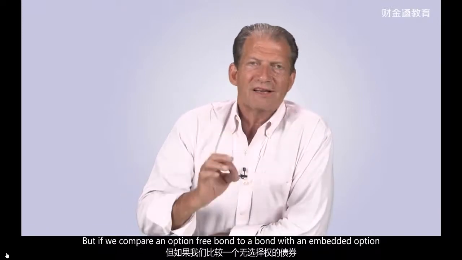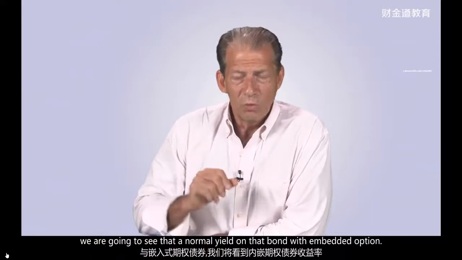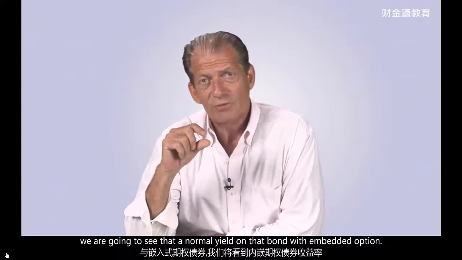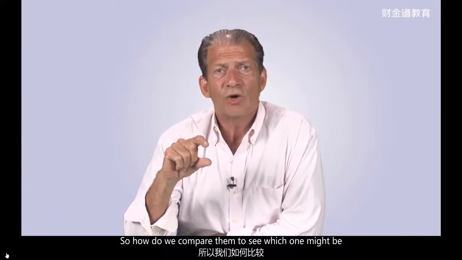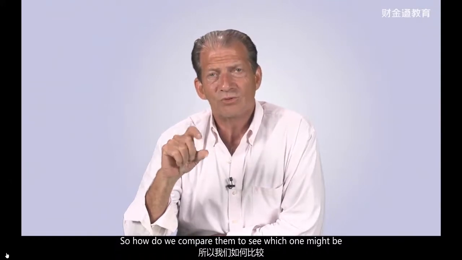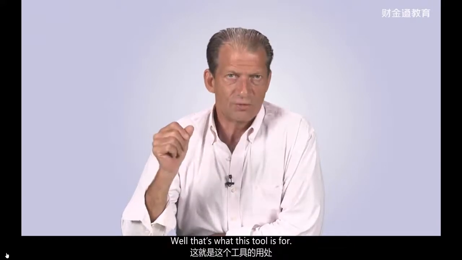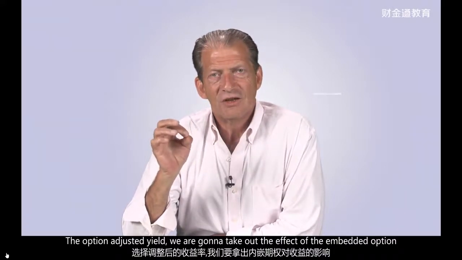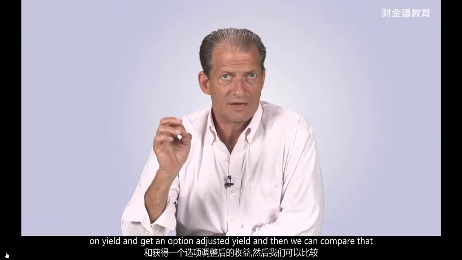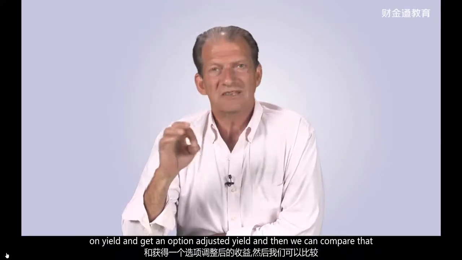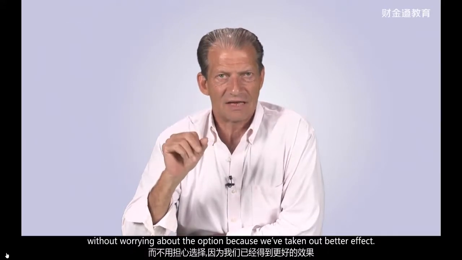But if we compare an option-free bond to a bond with an embedded option, we're going to see that the nominal yield on that bond with the embedded option is higher than the option-free bond for reasons that we've just discussed. So how do we compare them to see which one might be the better value in the marketplace? Well, that's what this tool is for. With the option-adjusted yield, we're going to take out the effect of the embedded option on yield, and then we can compare without worrying about the option because we've taken out that effect.